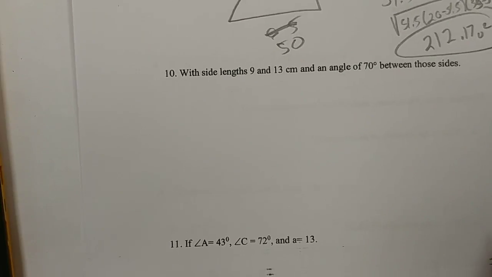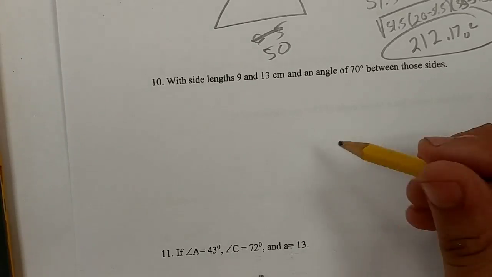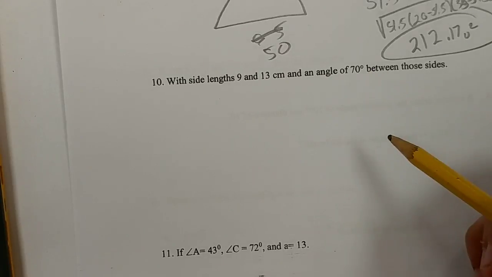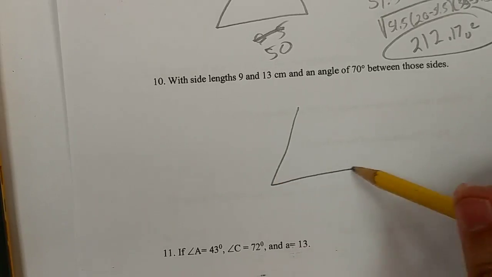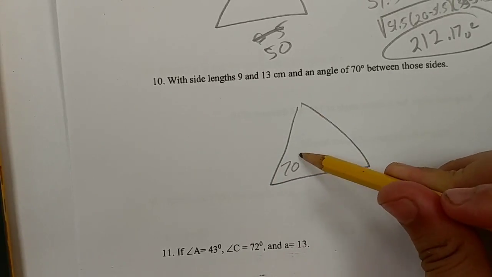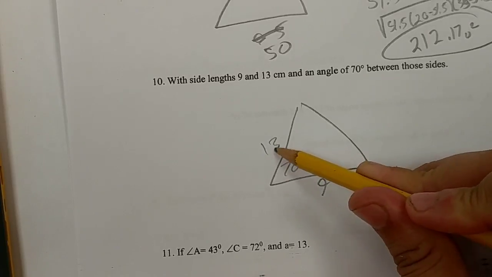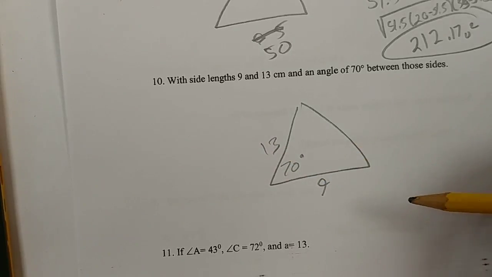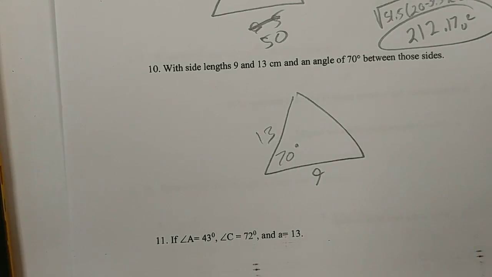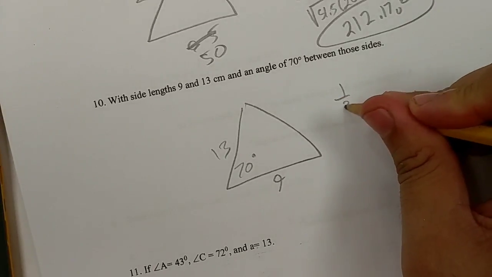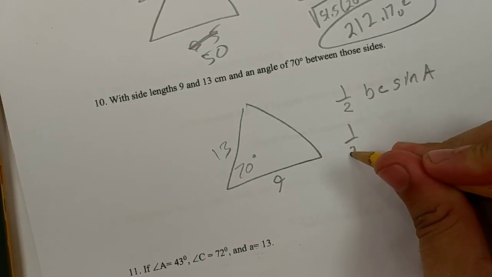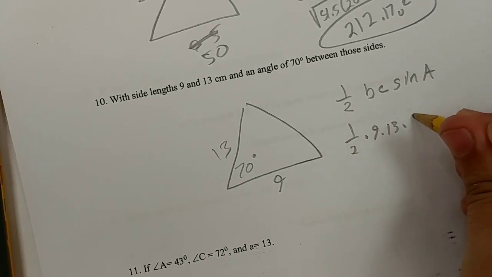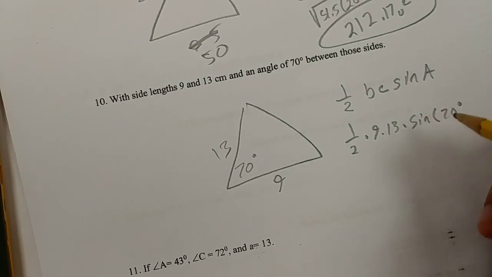Okay, let's get the next one. Another area question, with the side lengths of 9 and 13 and the angle in between of 70 degrees. Find the area of this. When you're given the angle in between, it's super easy actually: 1/2 bc sine capital A. So 1/2 times 9 times 13 times sine 70 degrees.